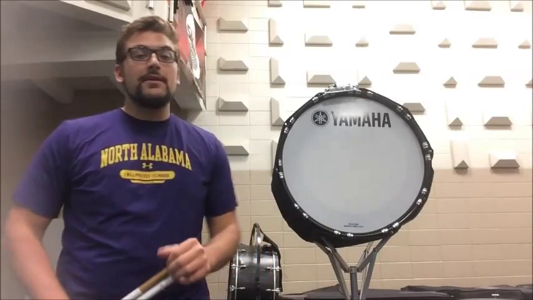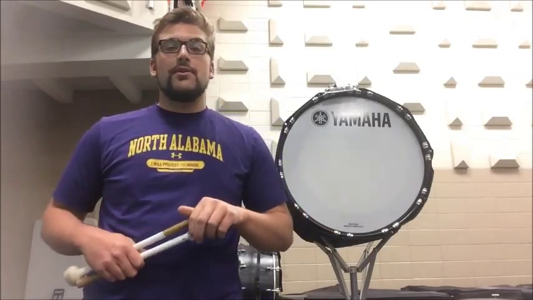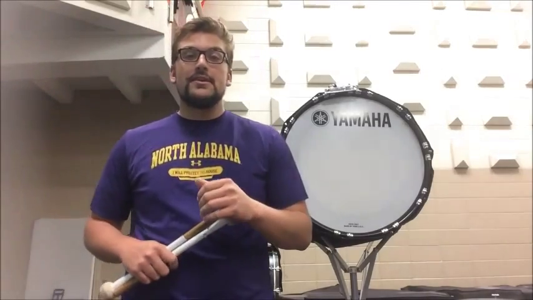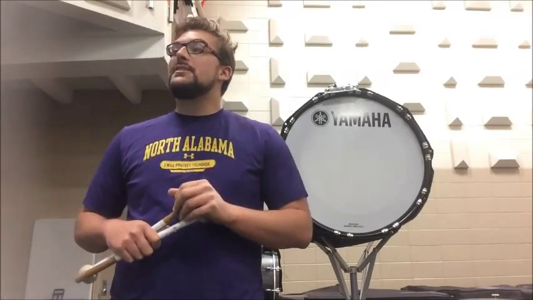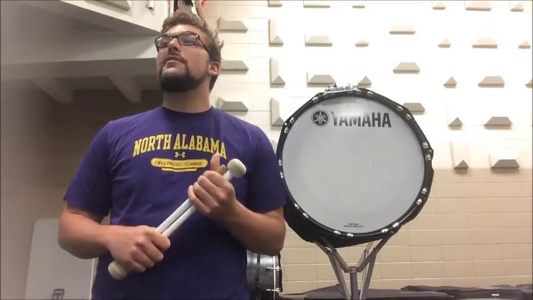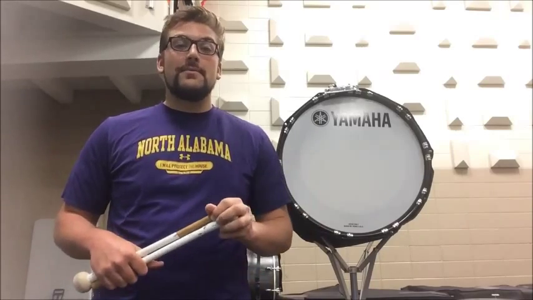To understand timing while playing the bass drum, you really have to understand rhythm and how music is broken up into different subdivisions: quarter notes, eighth notes, 16th notes, and 32nd notes. So I'm going to turn on a metronome in a second, and I'm going to teach you guys how to listen to the metronome and hear 16th notes, eighth notes, and quarter notes, and how to play within those subdivisions.